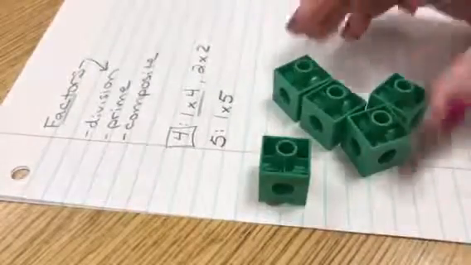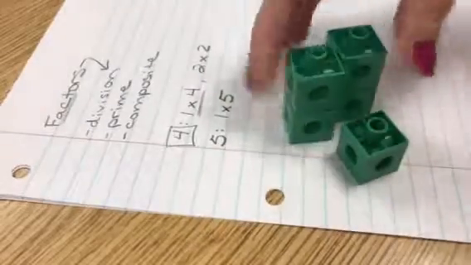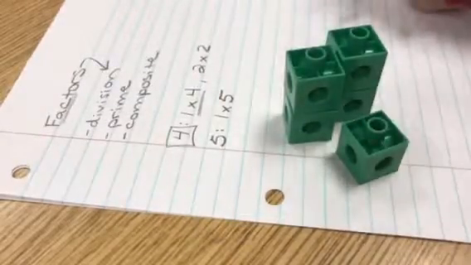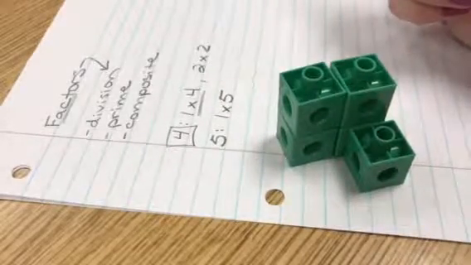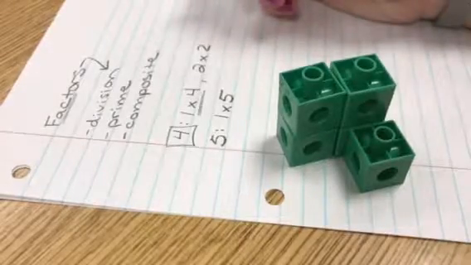Uh-oh, could I do anything else? What about groups of 2? Well, no, that's not going to work. 2, 2, 1. I don't want a remainder. I want it evenly divided. 3 won't work. 4 won't work. So that's it. That's strange.